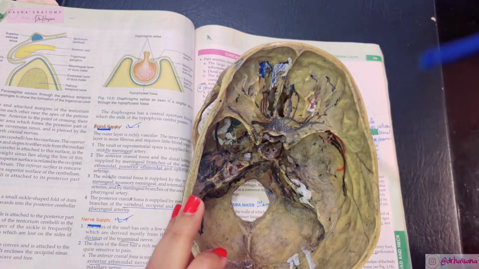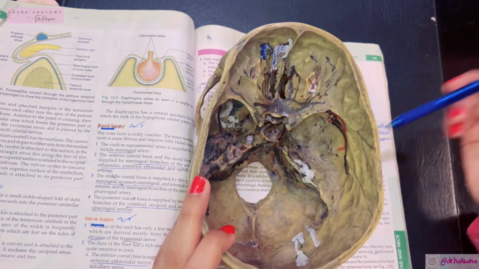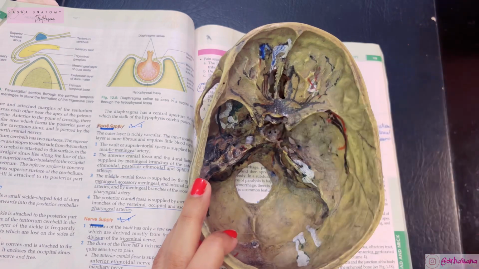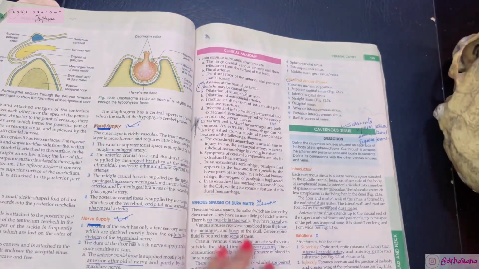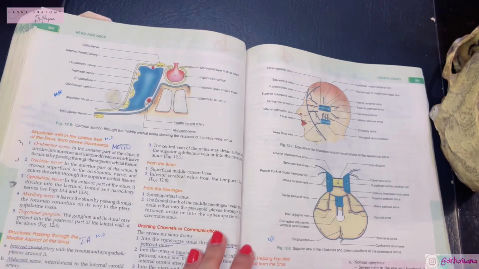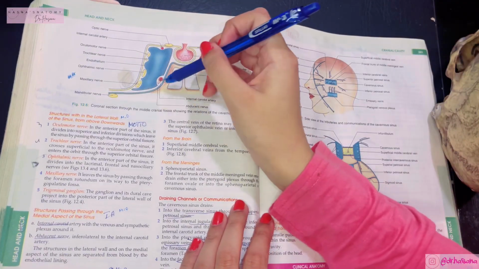Now, the important question that will be asked in the cavernous sinus is going to be about its lateral wall relations. Now, lateral wall relations are very important. But guess what? You know most of them because you've learned the 2, 3, 4, 5, 6 rule.